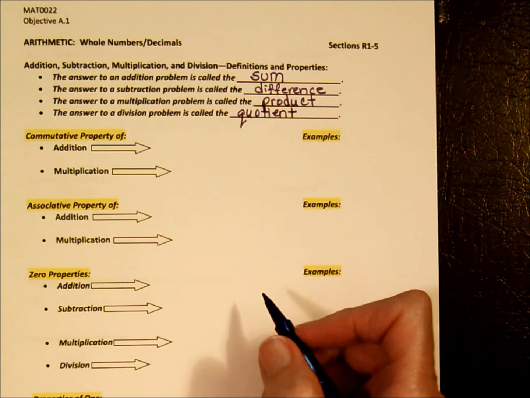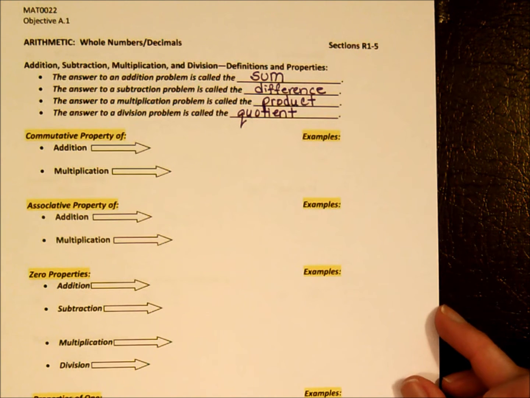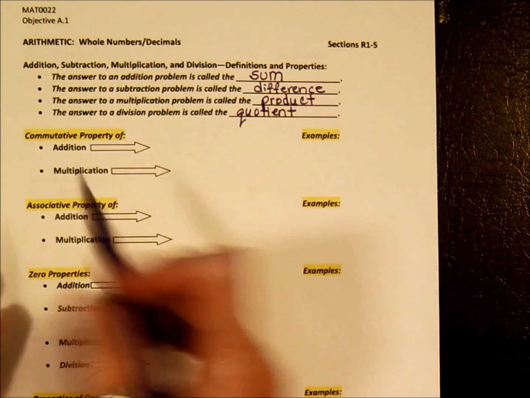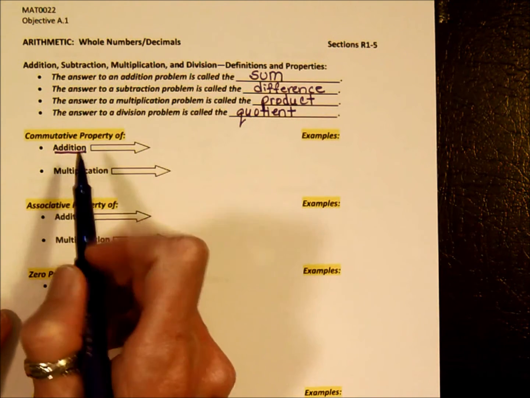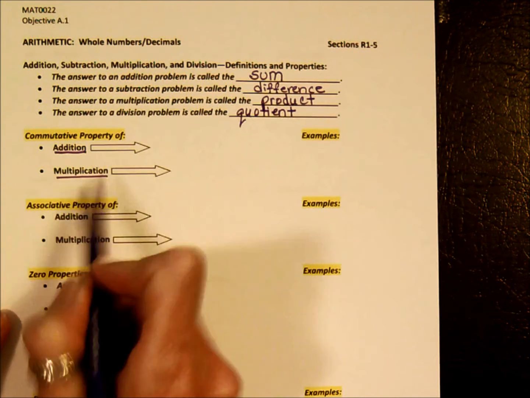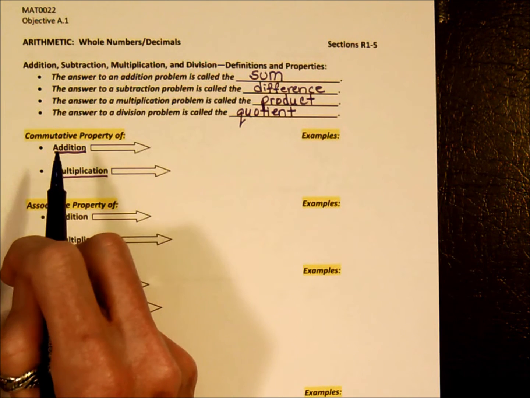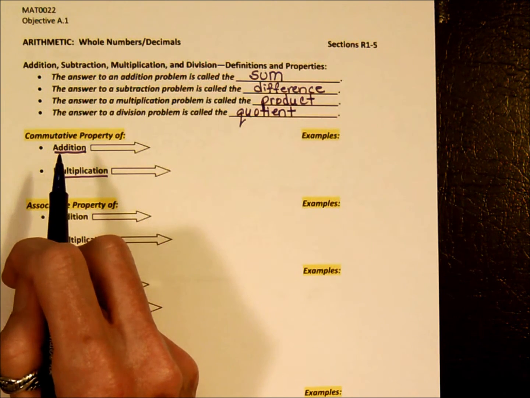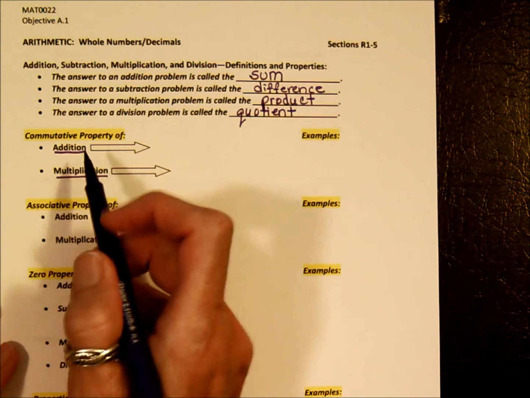And same thing with these properties that we're getting ready to go over. It's not that you need to memorize them, but you do need to know how they work and be familiar with their name. So the first property we're going to talk about is the commutative property, and there are two of them. There is the commutative property of addition and the commutative property of multiplication. They work the same way, but obviously one is adding and one is multiplying. So let's look at that commutative property.